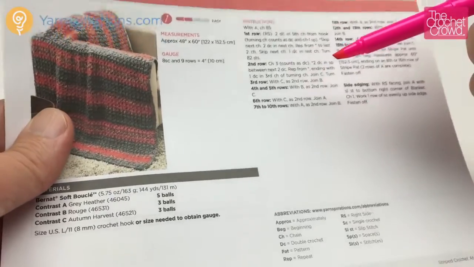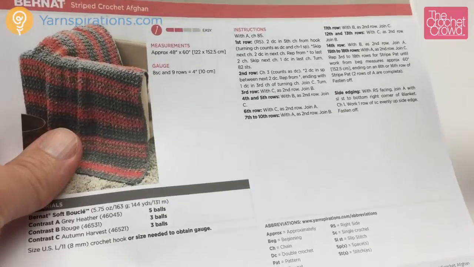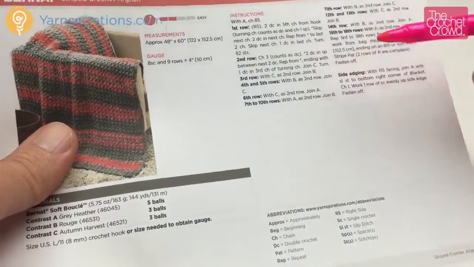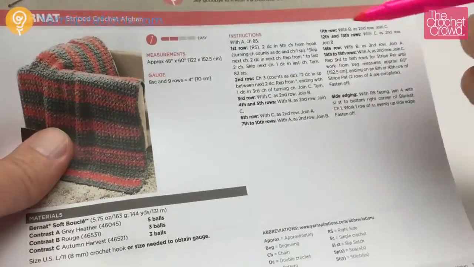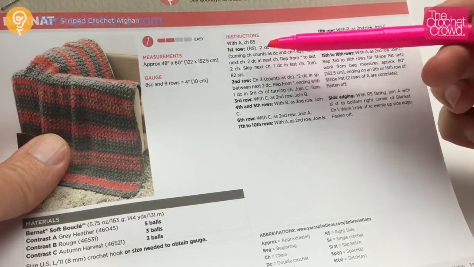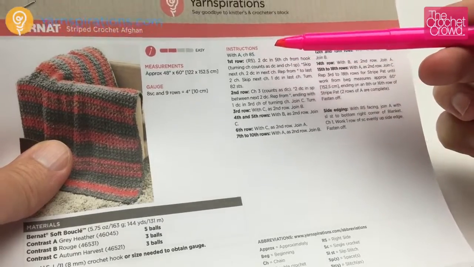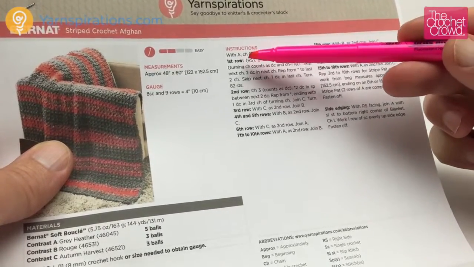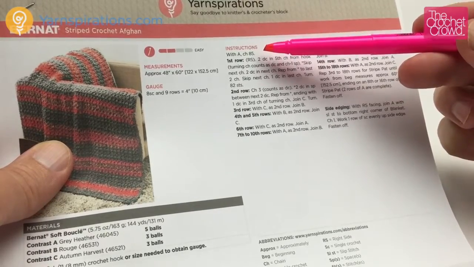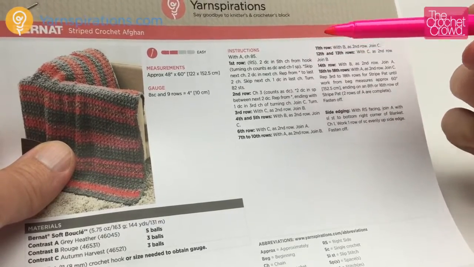I consider it almost like hieroglyphics, maybe for Egypt, where they had their own way of speaking. I feel like I can actually speak or read another language just by using the techniques here. So it says we chain 85. Did you notice that it does not say first row, with A, chain 85? In most major patterns, the first chaining never counts as a row. It's only the first chain. I'm not sure why that is, but I like it, so I'm not going to argue.